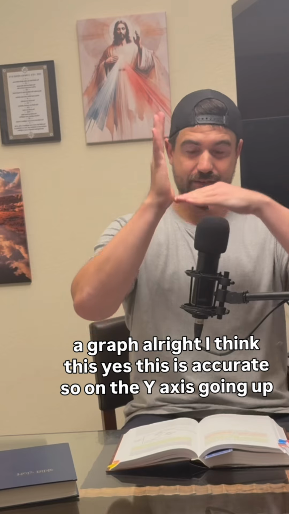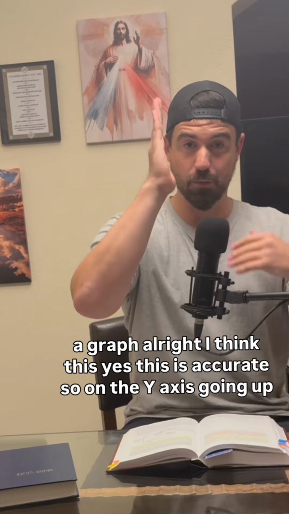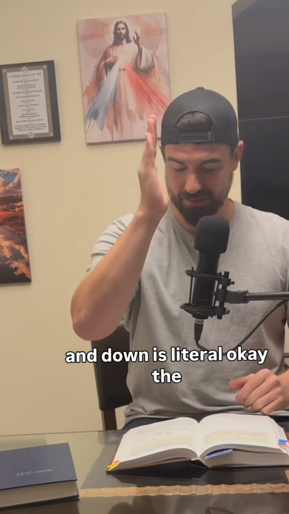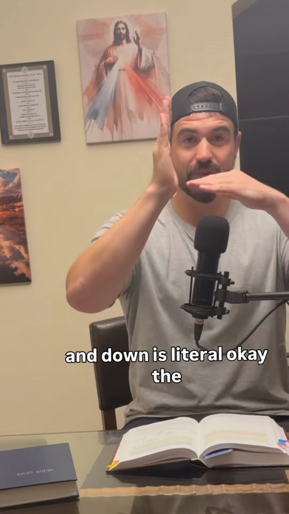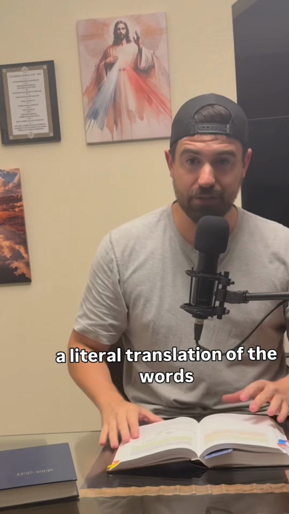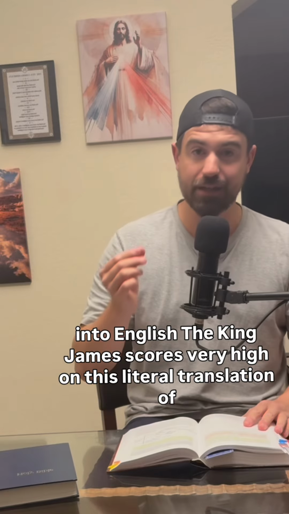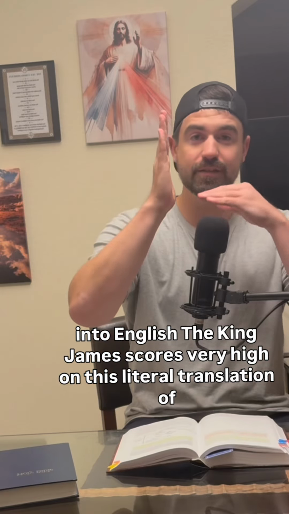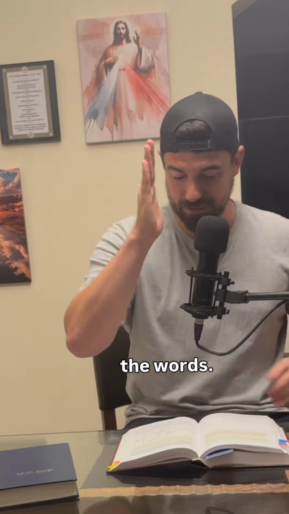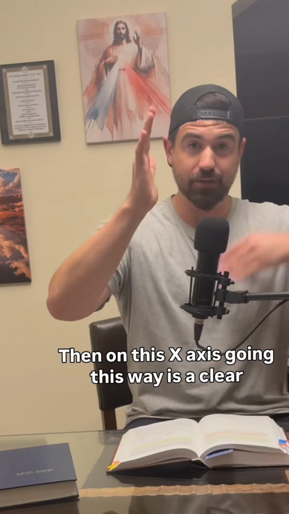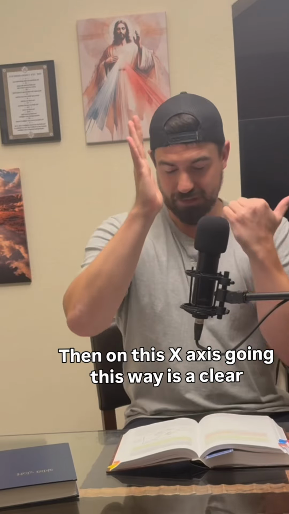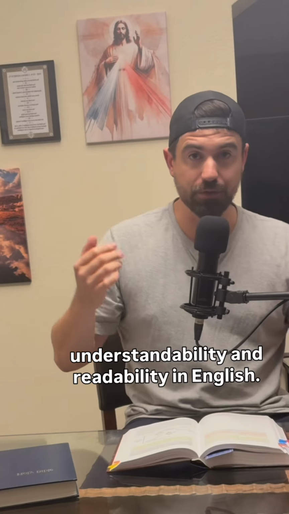All right, I think this is accurate. So on the y-axis, going up and down, is literal. Okay, a literal translation of the words into English, and the King James scores very high on this literal translation of the words. Okay, then on this x-axis going this way is a clear understandability and readability in English.